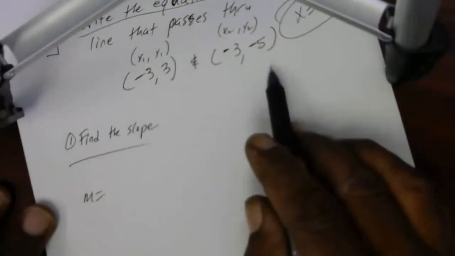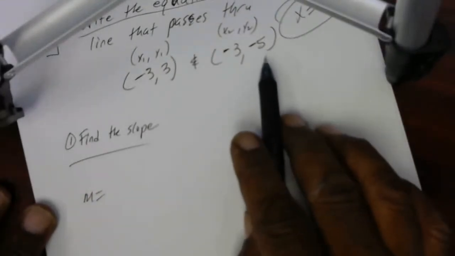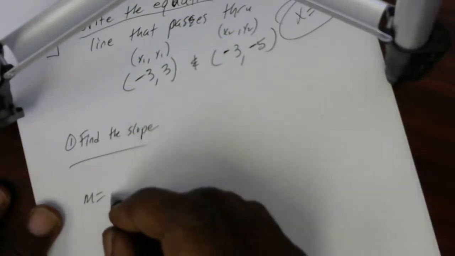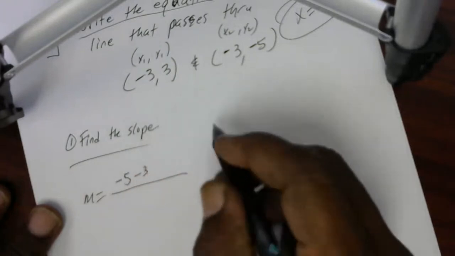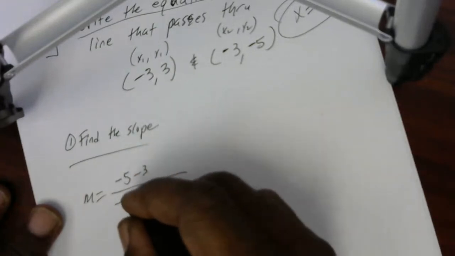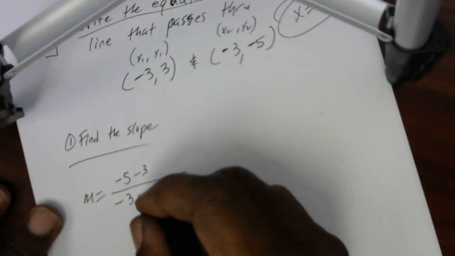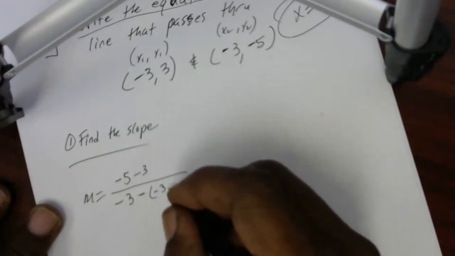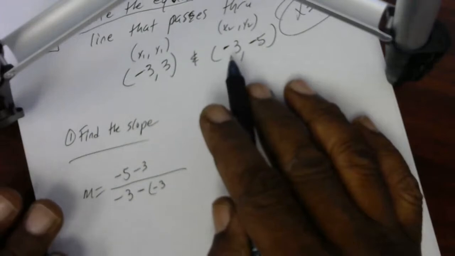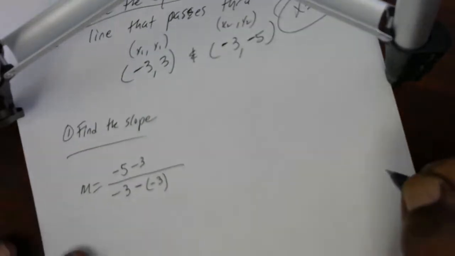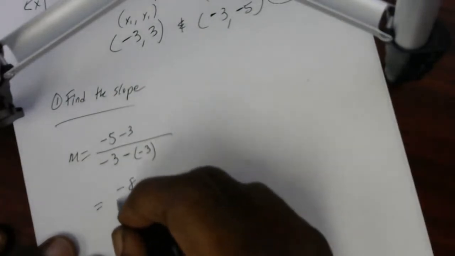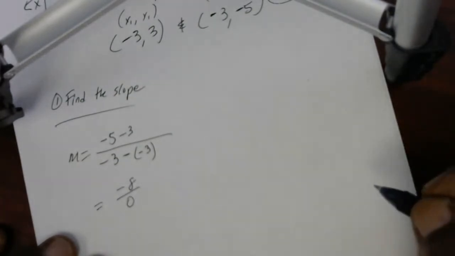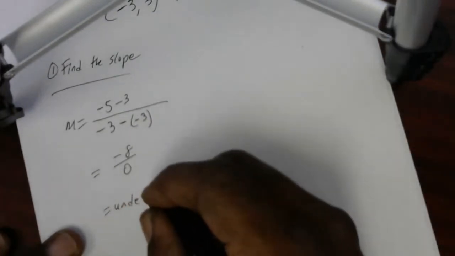If I take y sub 2 minus y sub 1 over x sub 2 minus x sub 1, we have -8 over 0, which is undefined.